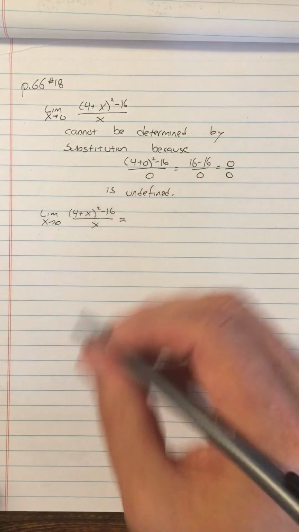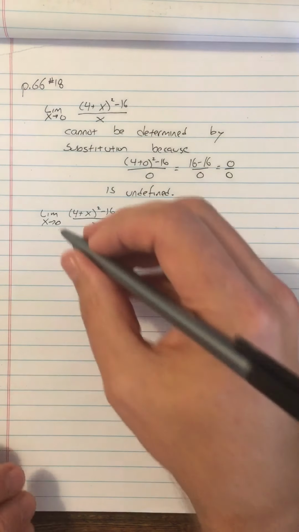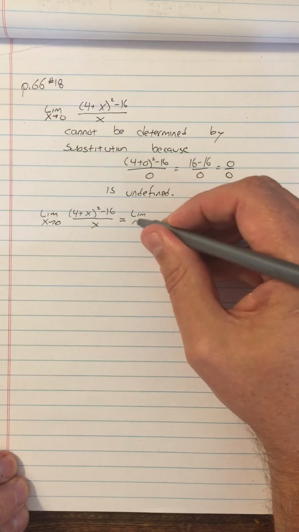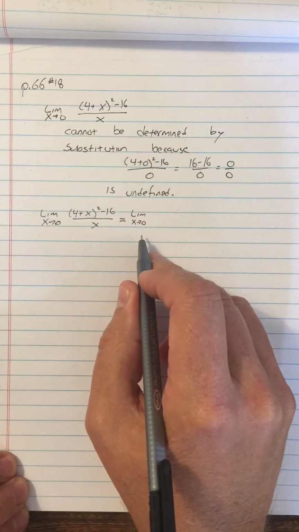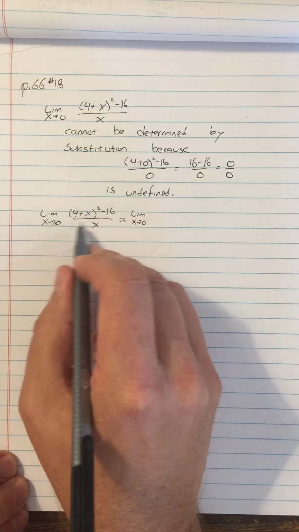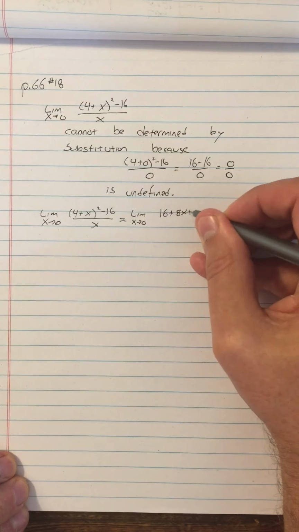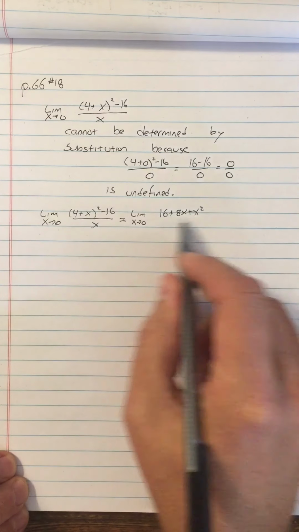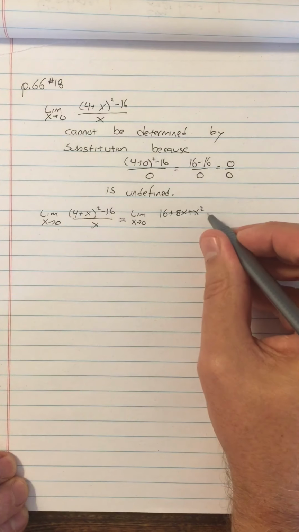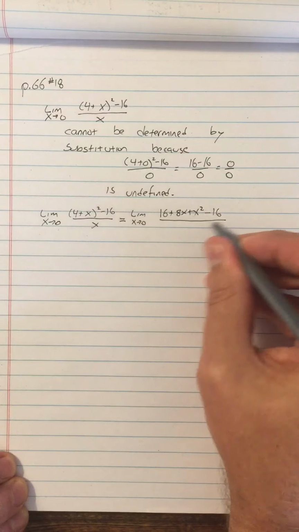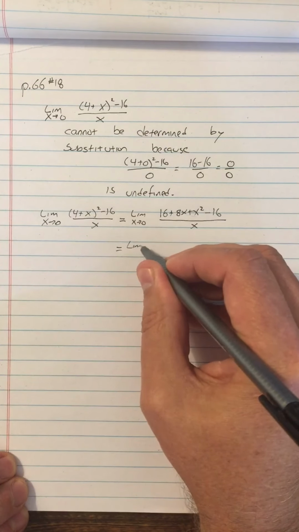So you're going to algebraically restructure the limit, sort of simplify it as much as you can. When you do that, it's important to remember that we are keeping it as a limit. So this limit as x approaches 0 has to be written each time. Now I'm going to expand out this binomial (4 plus x) squared, and you should know that that equals 16 plus 8x plus x squared. And if you didn't know that, then go back and see why or send me an email. And then I have this minus 16. All right, and then my denominator is x. And then I'm going to say that equals the limit as x approaches 0.